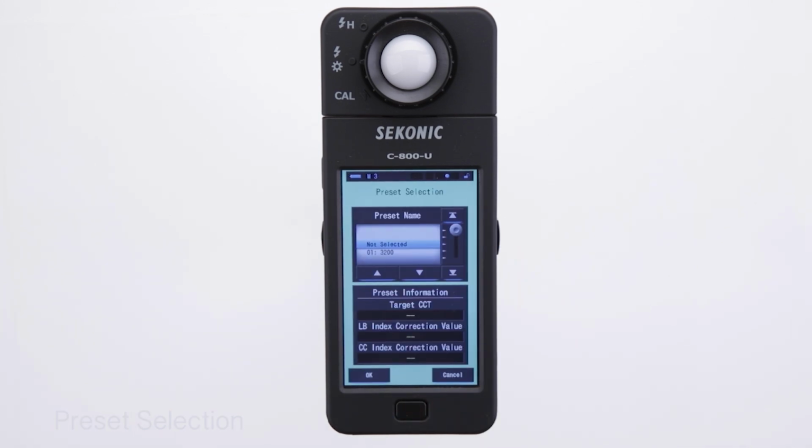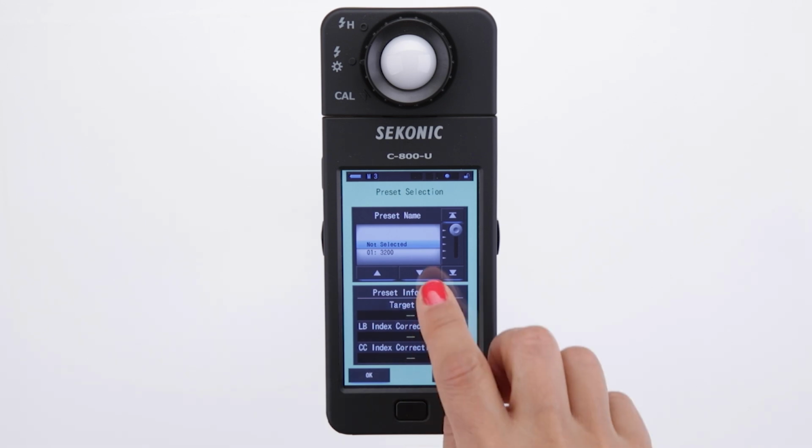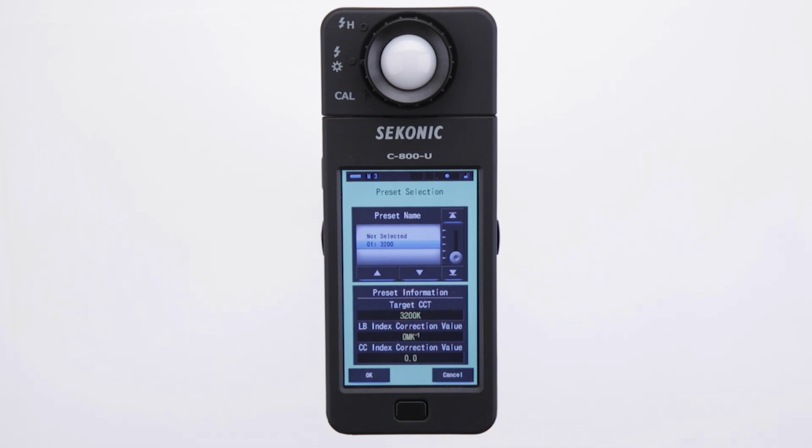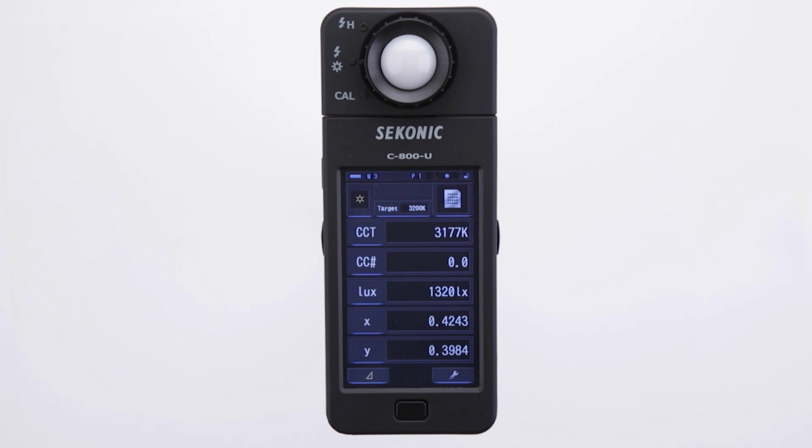As we explained earlier, you can create and store presets and edit a preset prior to measuring different light conditions or color effects or whenever you need to use it. Let's select the 3200 Kelvin preset and press the OK button. The display returns to the text measuring screen, and the set preset number P1 appears on the status bar, and the preset target color temperature is set automatically.